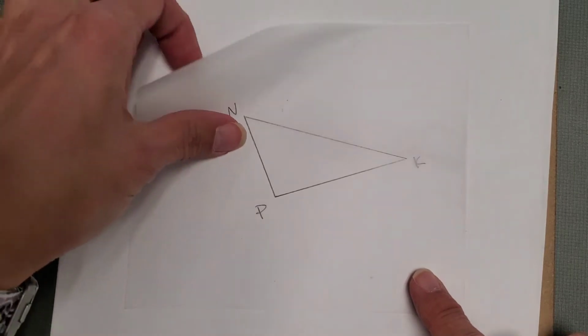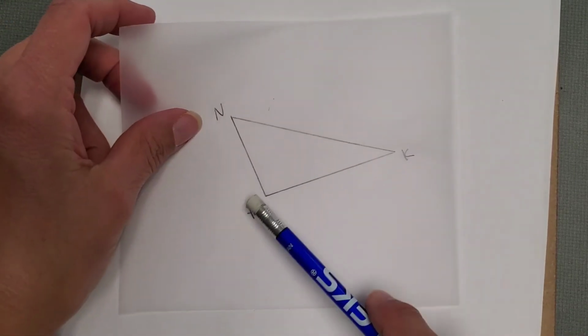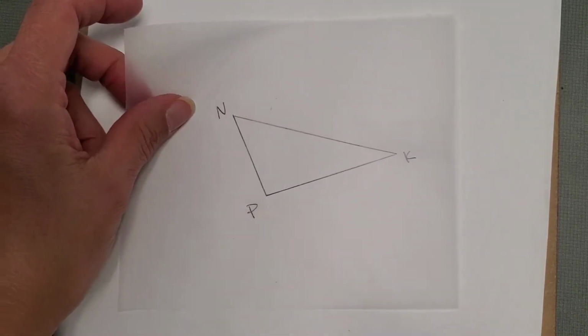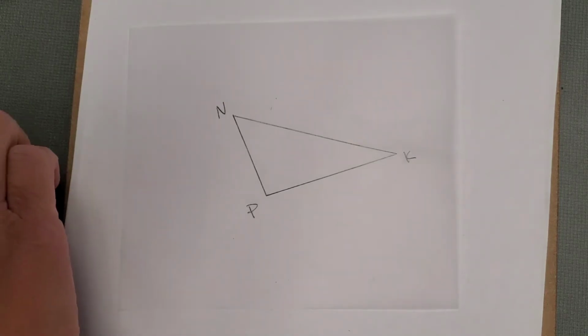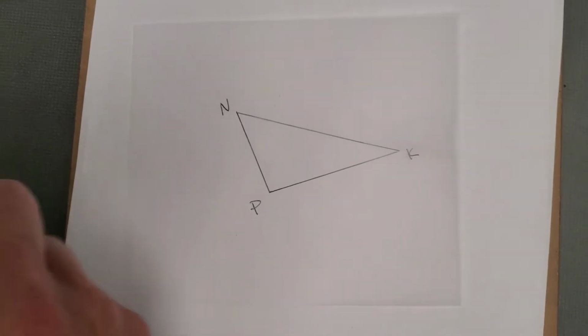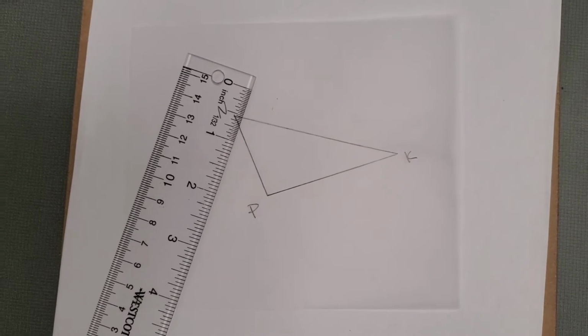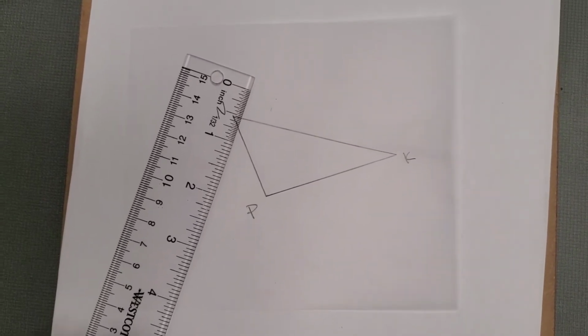So I have a little triangle drawn on patty paper. I've labeled it KNP. You're going to need that. You're going to need a straight edge or ruler, and you're going to need a compass and a pencil.